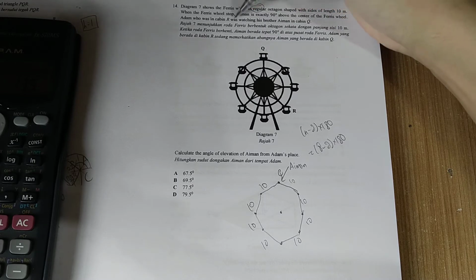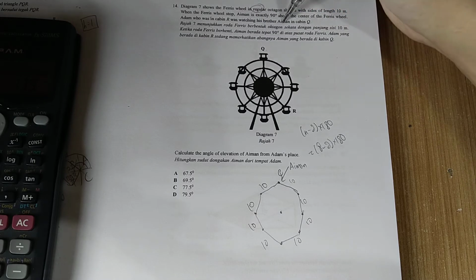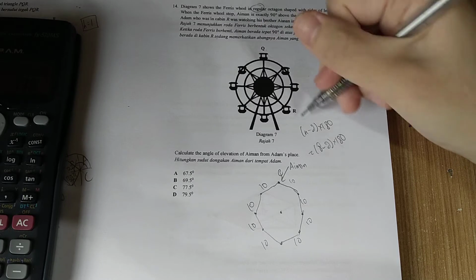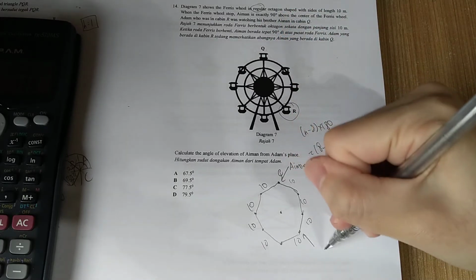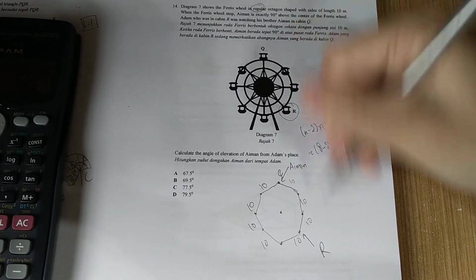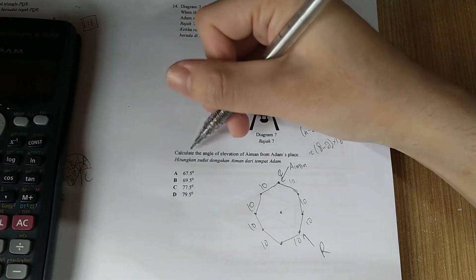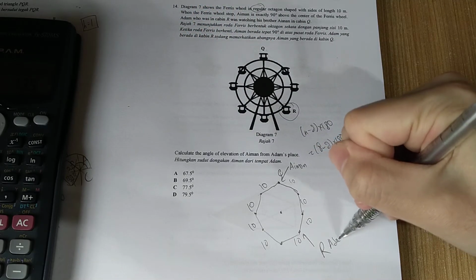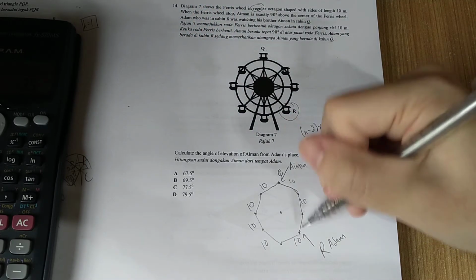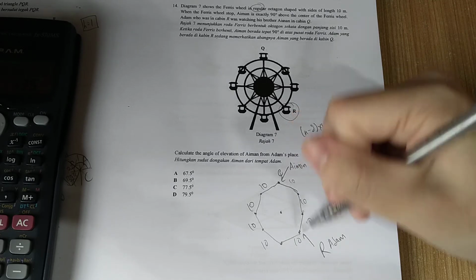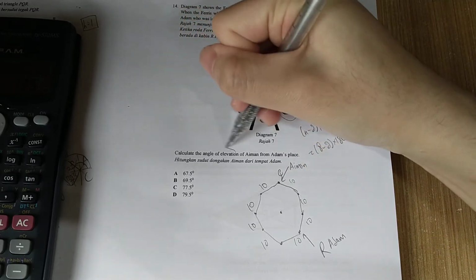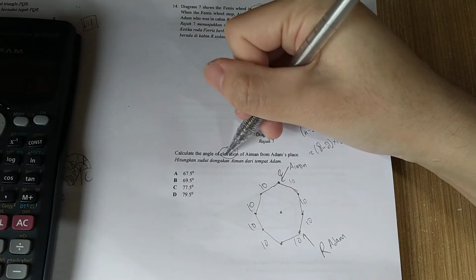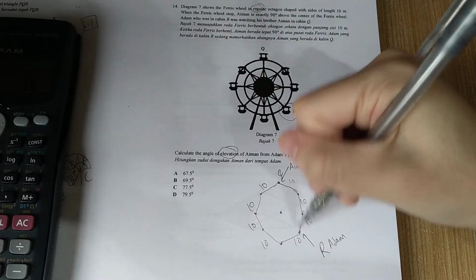Then they say Adam, who was in cabin R, was watching his brother in Q. So Adam is in cabin R, and cabin R is here. So this is Adam. Adam is looking up to his brother, Aiman, and they say calculate the angle of elevation. So it's looking up: the elevation of Aiman from Adam.